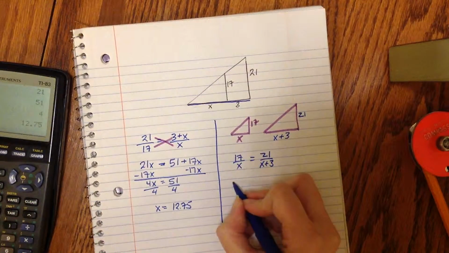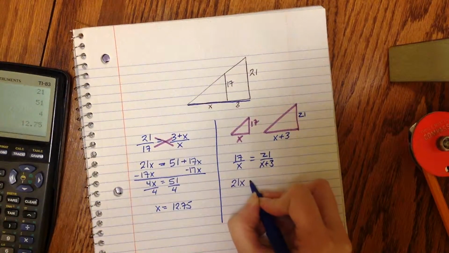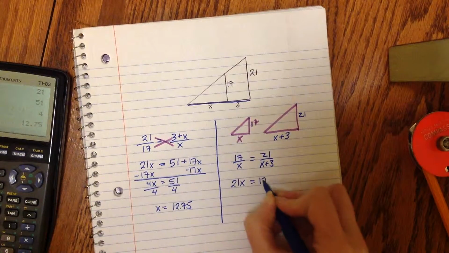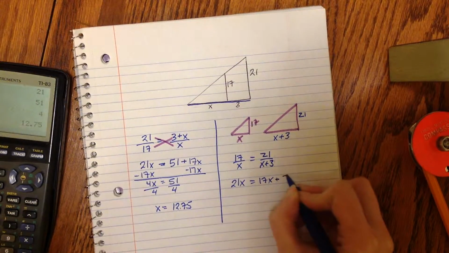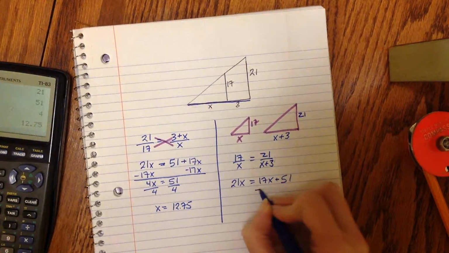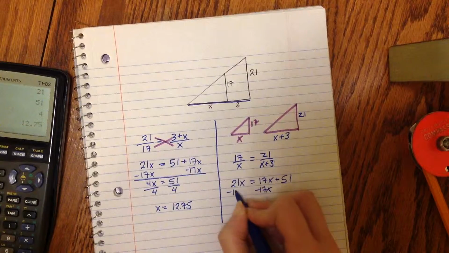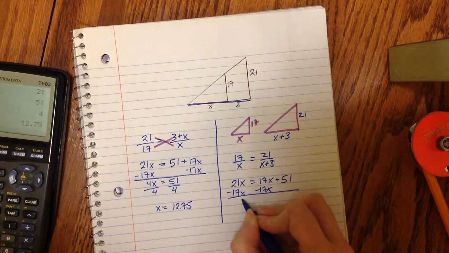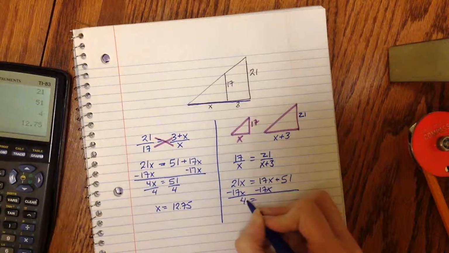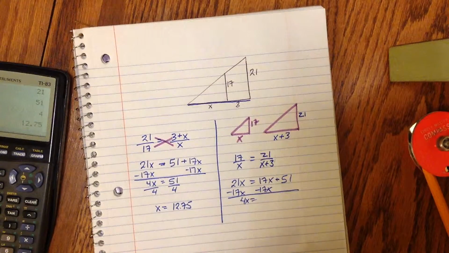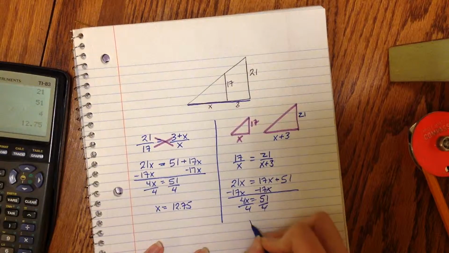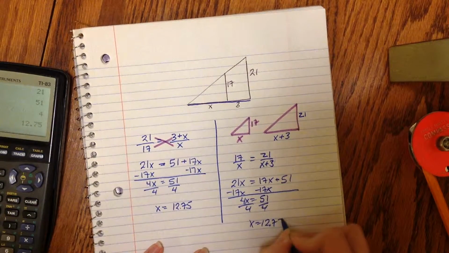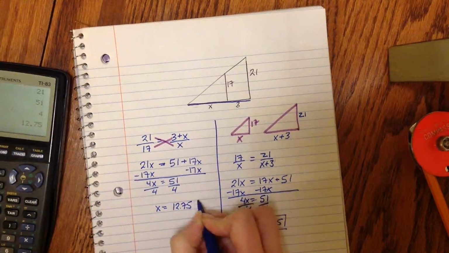Okay, I'm going to use the same strategy we did before. 21x equals 17 times x is 17x. 17 times 3 is 51. Okay, exact same thing. You'll see, even though we did the problem totally differently, we still used all of our rules of similarity in the same way, so we should actually end up with the exact same answer.